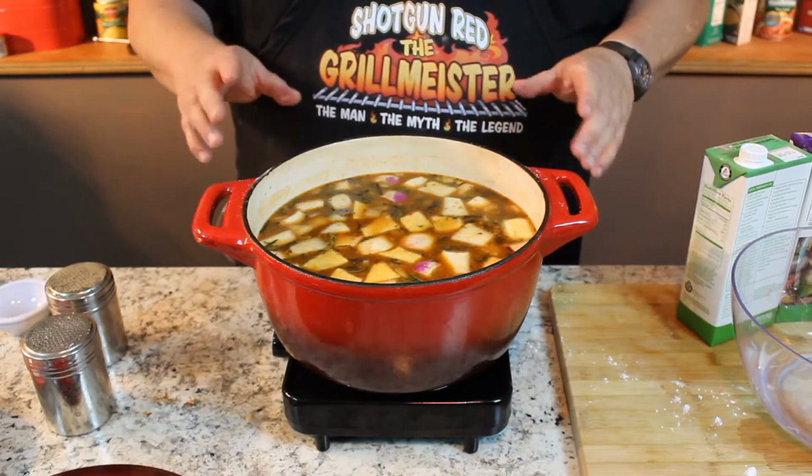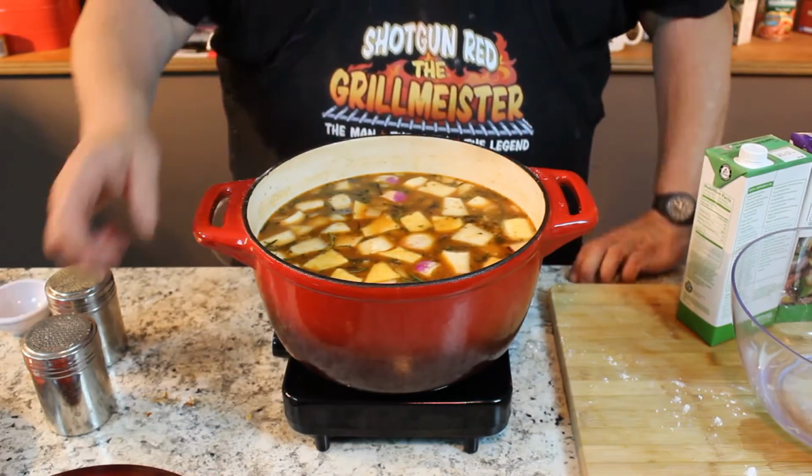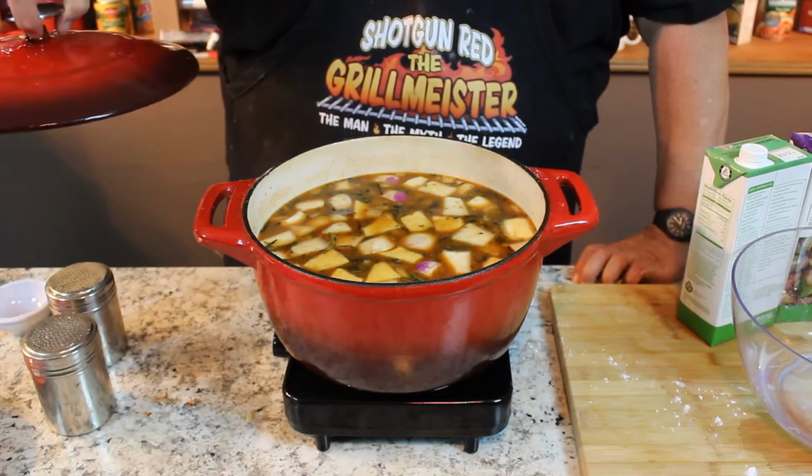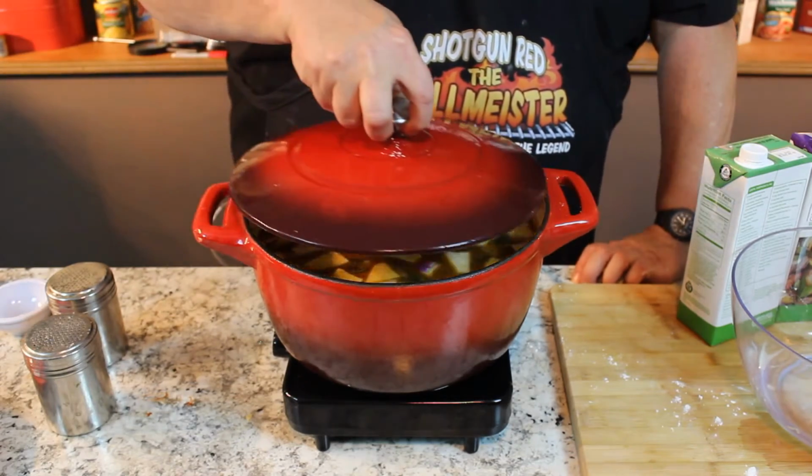So about every hour I'm going to check on it and stir it a little bit. But here we are, off to the oven. Take your last look. See you in a bit.